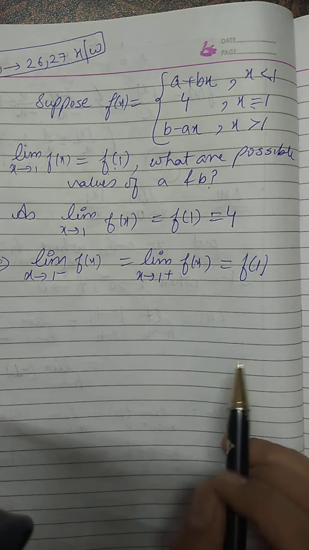So let us calculate. We will calculate the left hand limit first. So it is limit as x approaches 1 from left of the function. For the left hand limit, that means for all x less than 1, the function is a plus bx. So here it will be a plus bx. Let us apply the limit. It will be a plus b. Remember, the negative sign is showing it is the left hand limit. That means x is approaching 1 from the smaller side, from the lesser side, right?